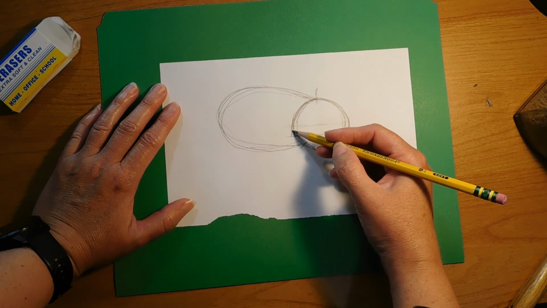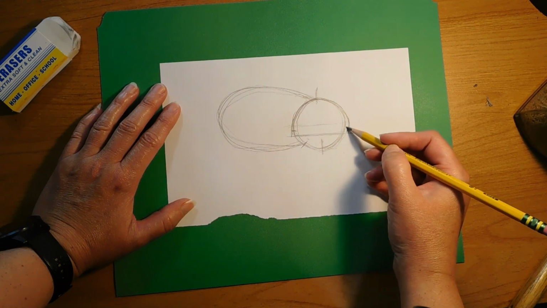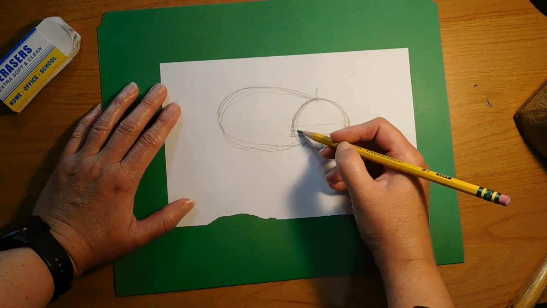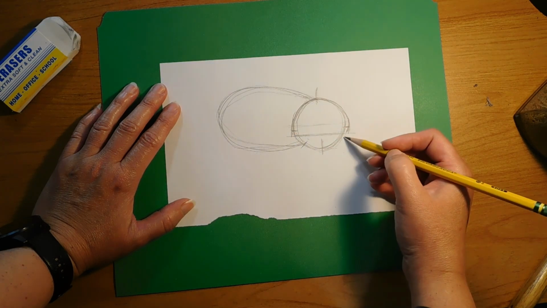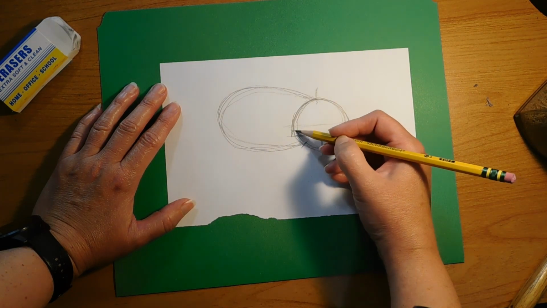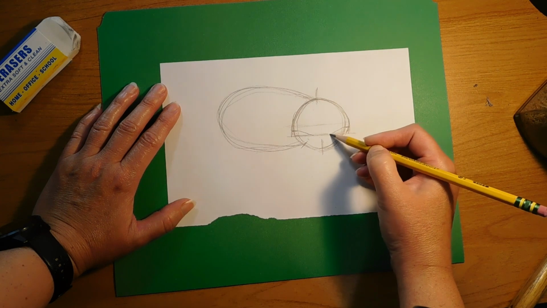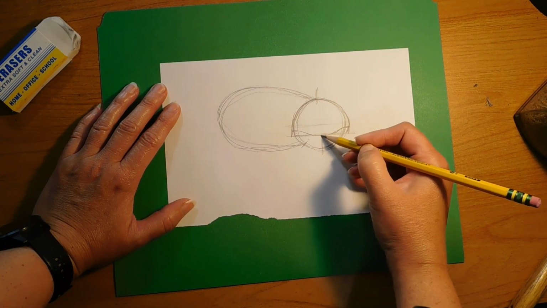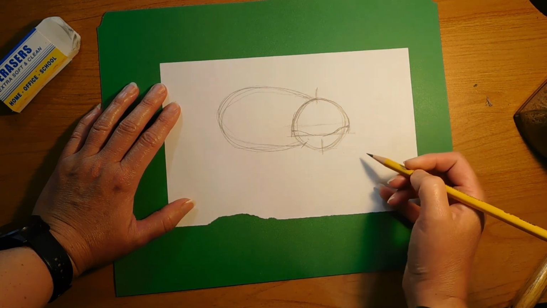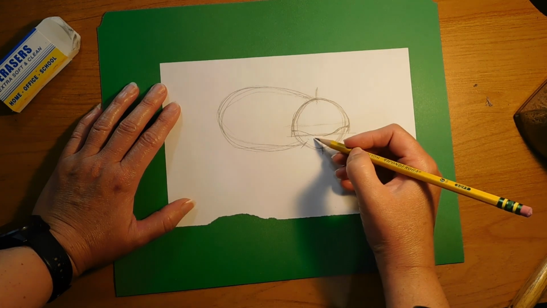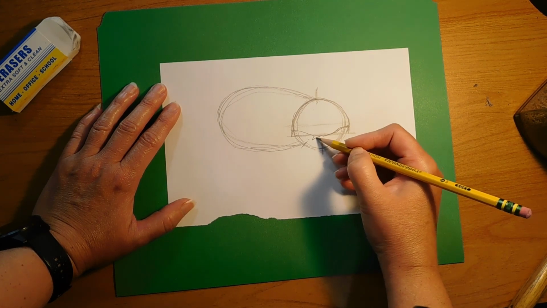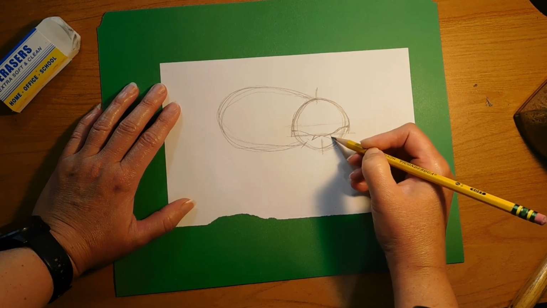I think I'm going to come up a little higher. A lot of division here, thinking about math here, taking a whole and dividing it in half. Okay, and I'm going to curve these down. That's going to look a little more cheerful, yes. Okay, and then we have some fun little teeth happening in here.